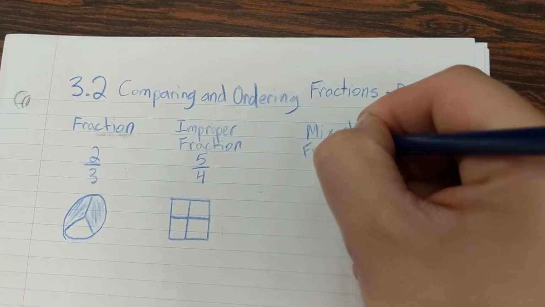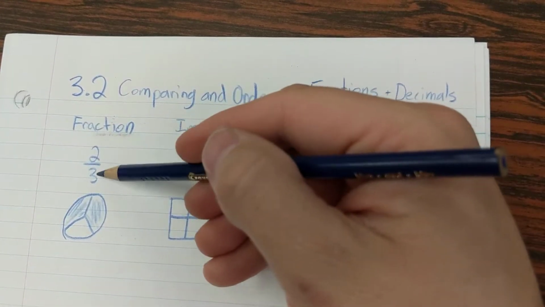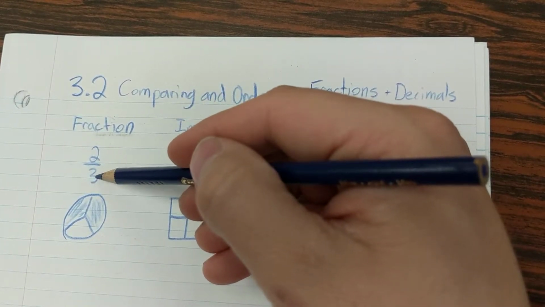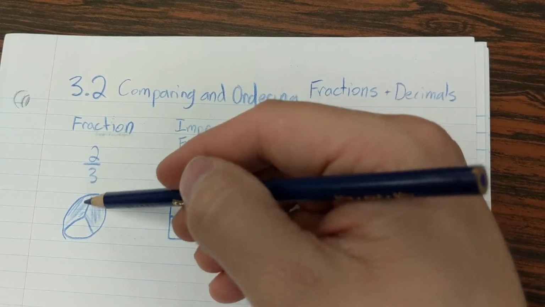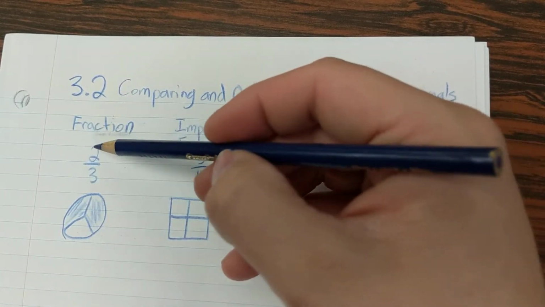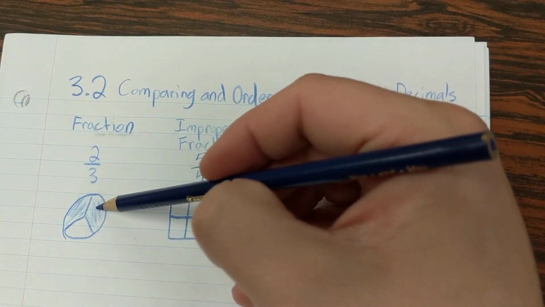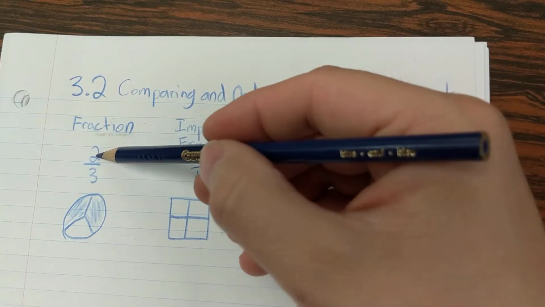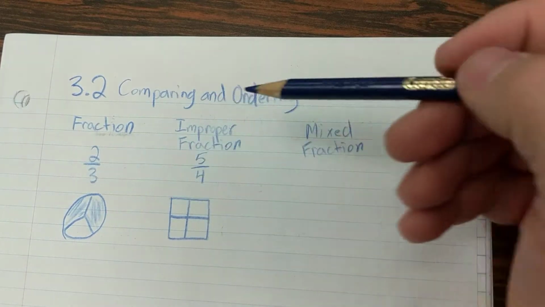We are familiar with fractions. You've got a numerator and a denominator. This is how many pieces we're talking about. This is what one whole thing is cut up into. So we've got 3 pieces of a whole thing, and then there's 2 that we're talking about, so this would be 2/3. The non-shaded area would be 1/3. 1 plus 2 is 3, which would be the total pieces.